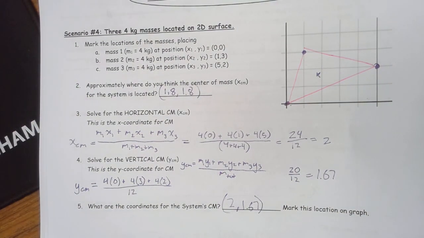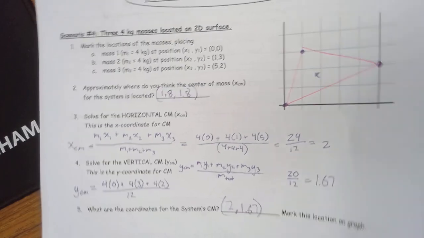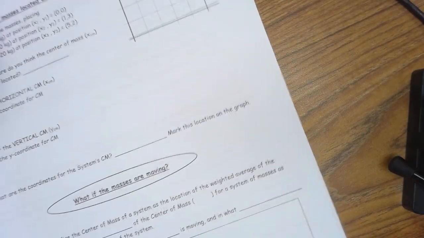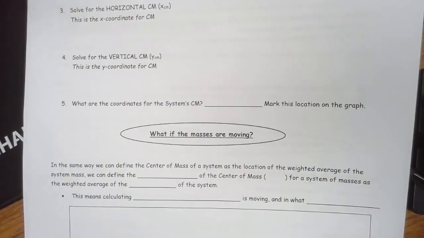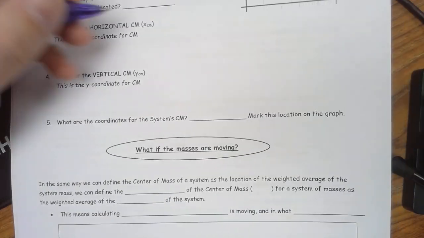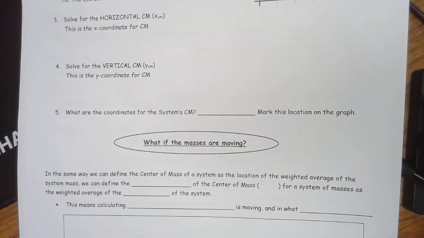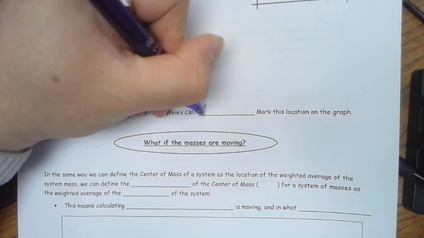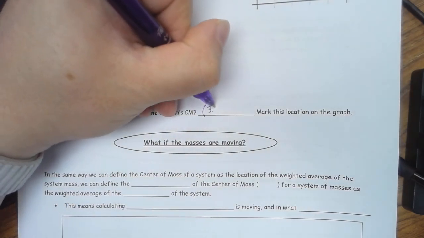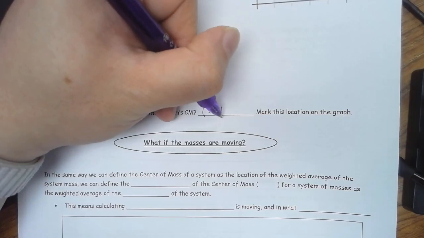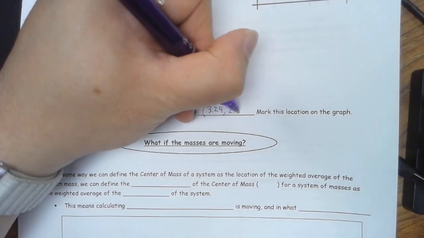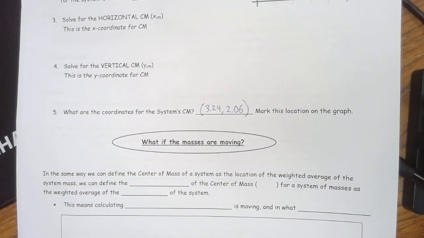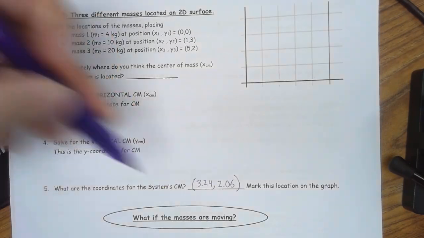I'm going to go ahead and give you the answers to scenario 5. You could try this on your own. The equation's the same. You plug it in and it works. But why does it work? I got 3.24, comma 2.06. You can try it. Read through it, solve for it. Those are the coordinates that I got.